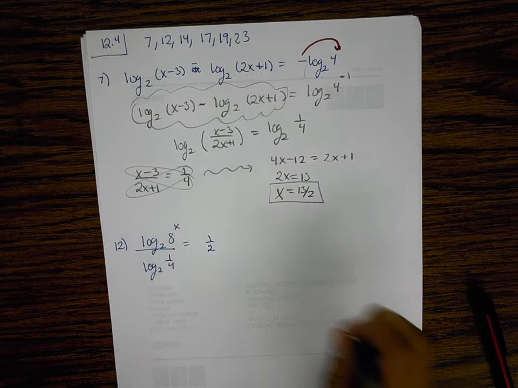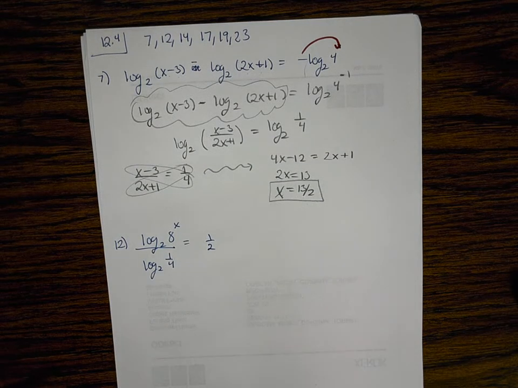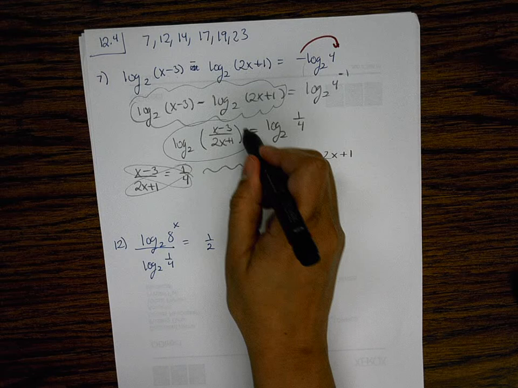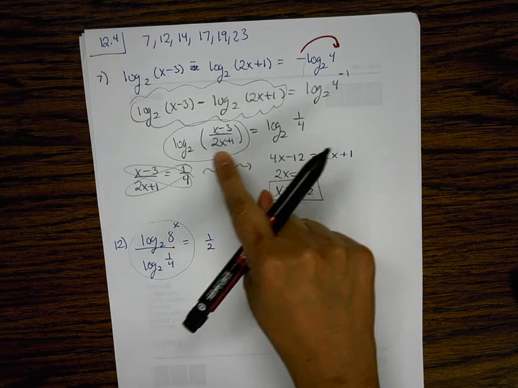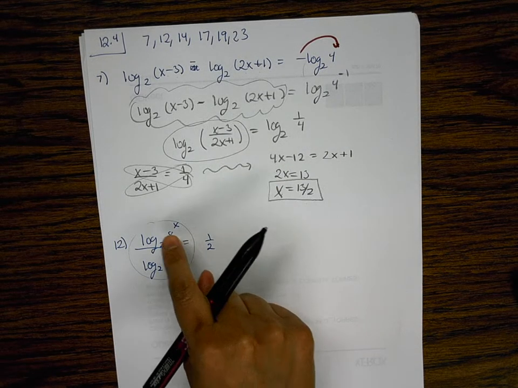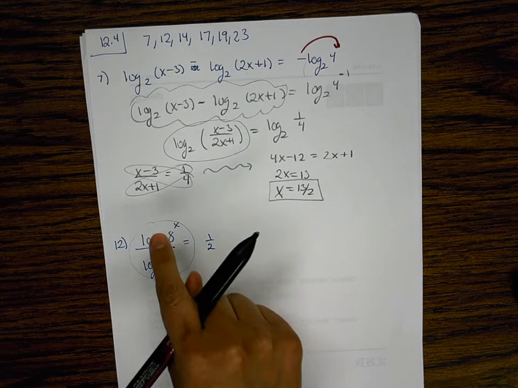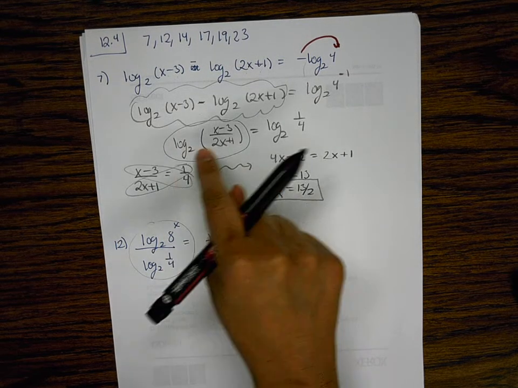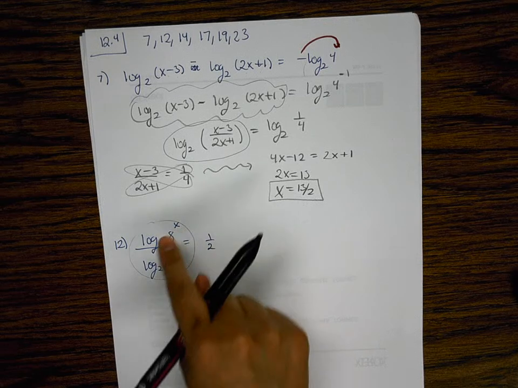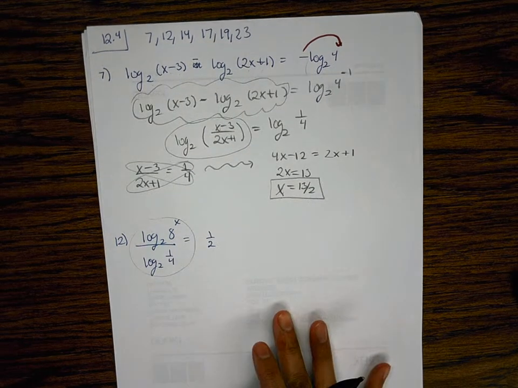Log base 2 of 8 raised to the x over log base 2 of 1/4 equals 1/2. All right, separate fractions. Look at this one here and this one here. This is log of a fraction. This is two separate logs in a fraction. Two different types of fraction problems.